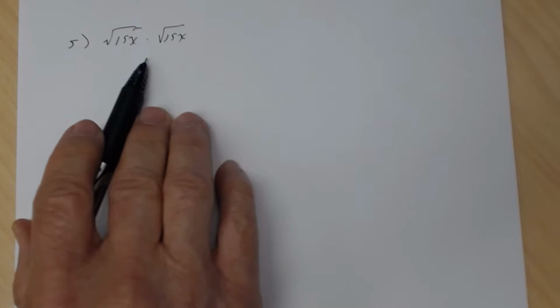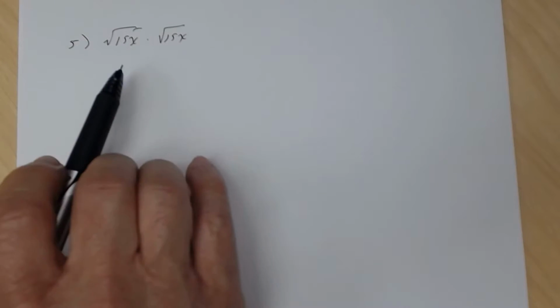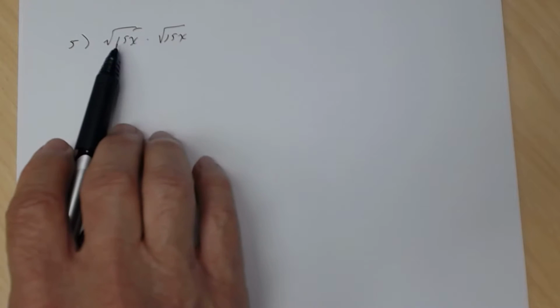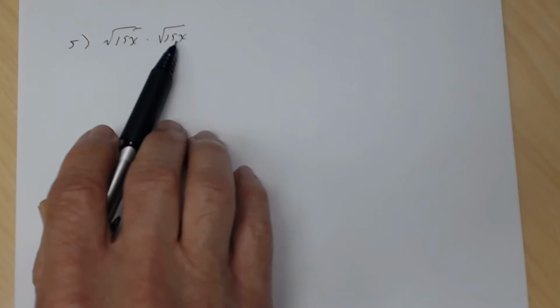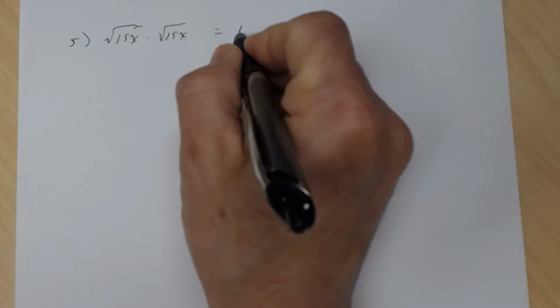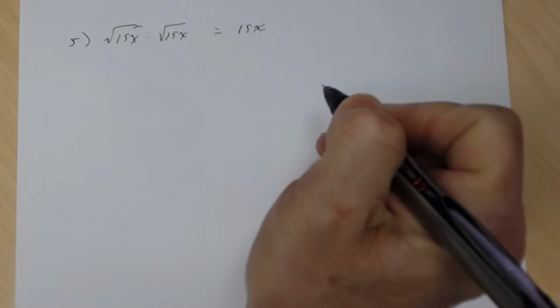All right, think about what you think the answer is. And if you said the answer is 15x, you're correct, because the radicands are the same. So when I multiply these out, it's going to end up being a perfect square, and the square root of that is going to be that radicand.